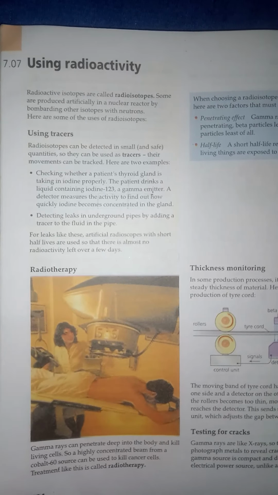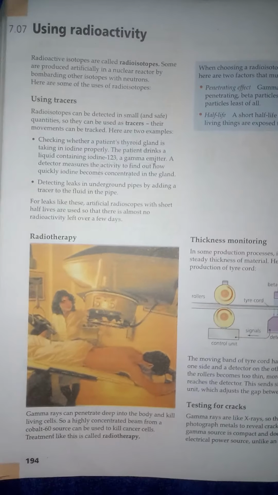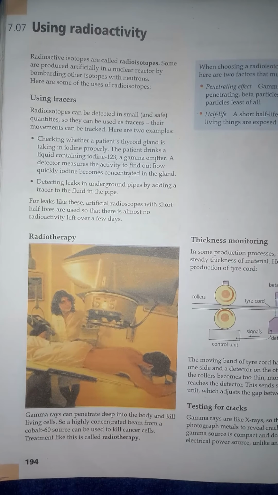Okay, now using radioactivity in radiotherapy. Gamma rays can penetrate deep into the body and kill living cells. So a highly concentrated beam from a cobalt-60 source can be used to kill cancer cells.